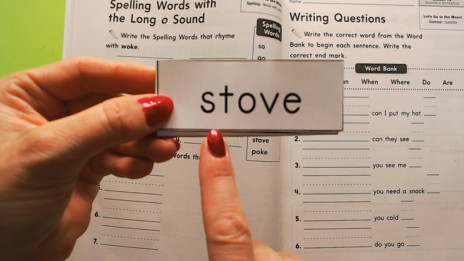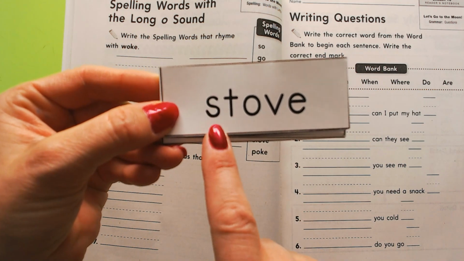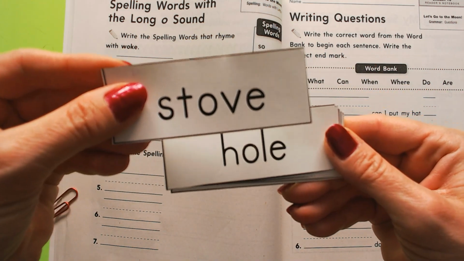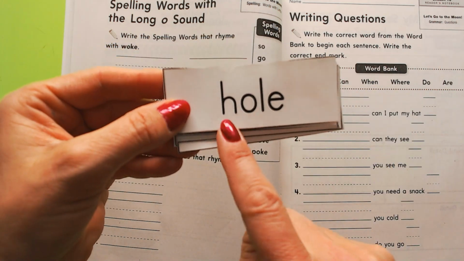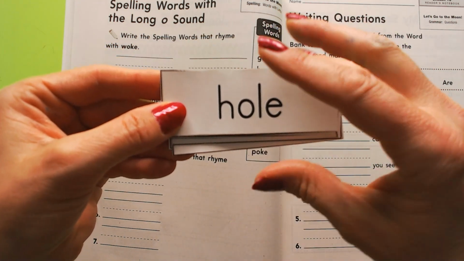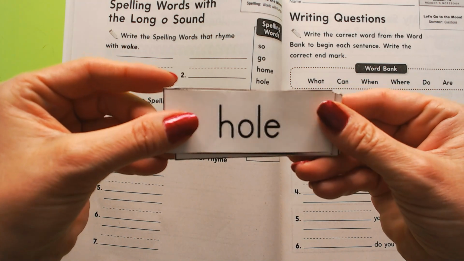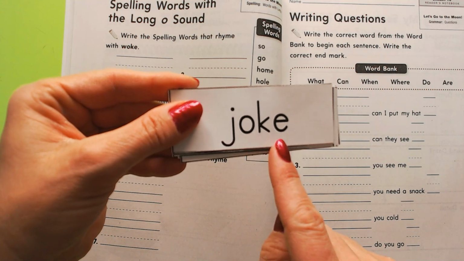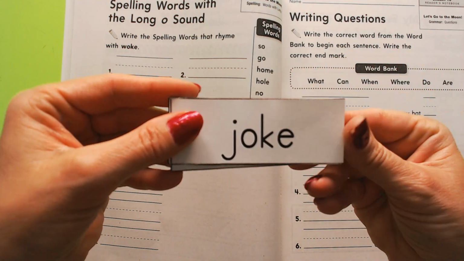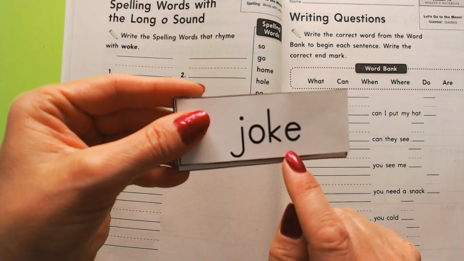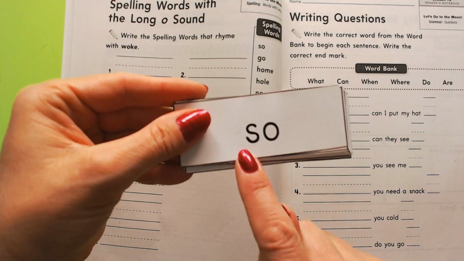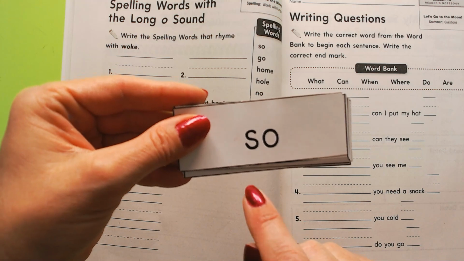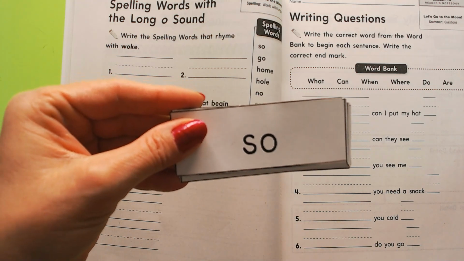Okay, ready? Stove. She cooked her pot of oatmeal on the stove. Hole. There's a hole in my jeans. Oak. Joke. He told a funny joke. So, okay, I'm going to hide my money so my brother can't take it.